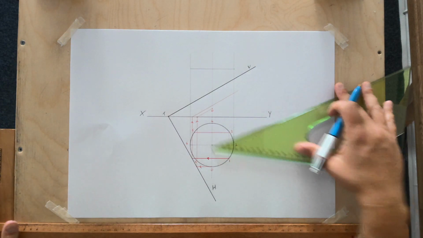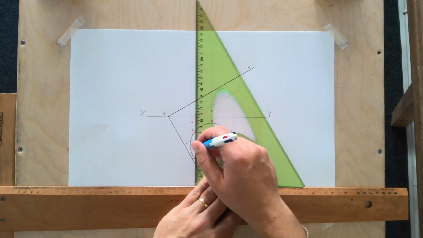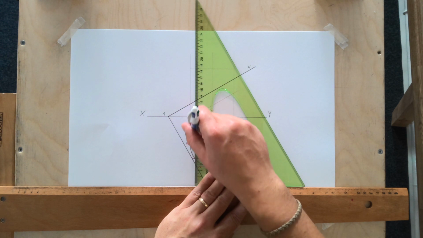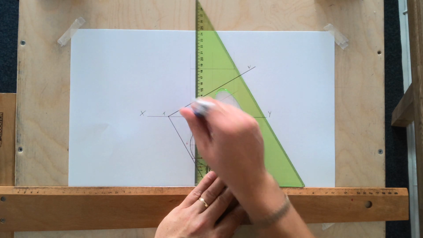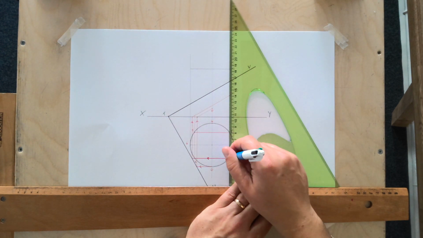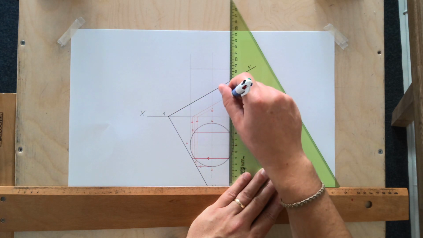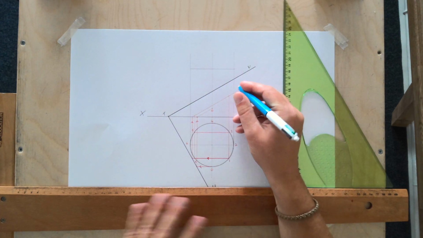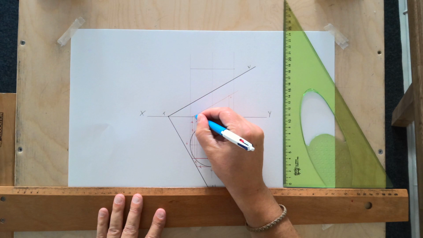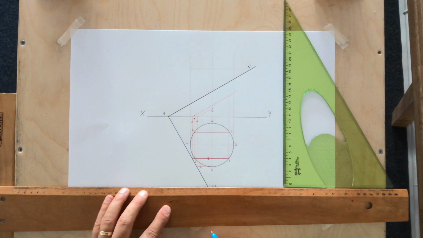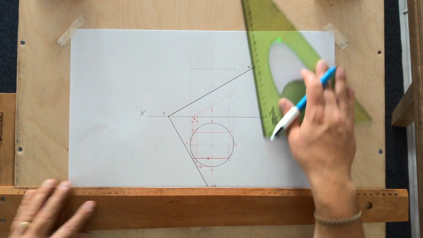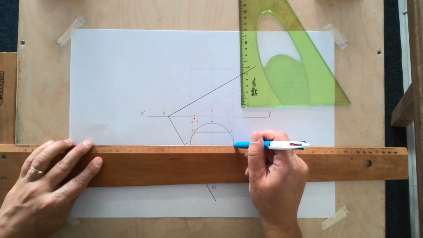To locate them then, it's just a matter of bringing them up from below. And there is that one. So that is number 1. Down here in the ground is number 7. I'm just going to write below the line there. Number 7. And keep continuing.